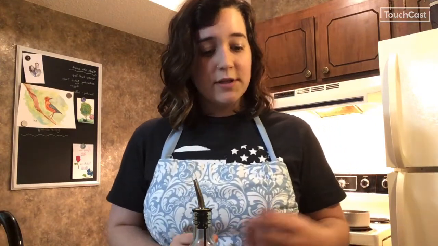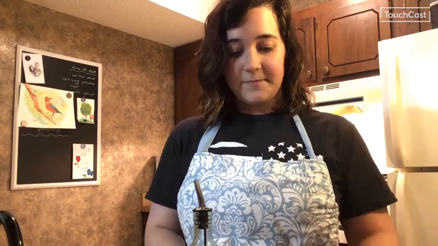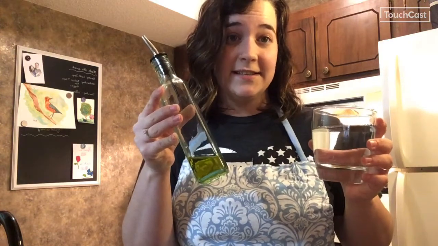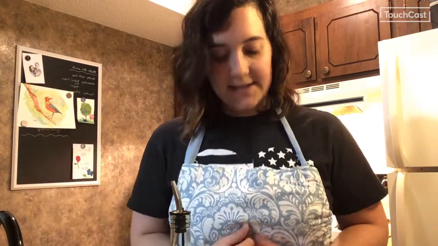So talk about some different characteristics. You could talk about the color. You could talk about the thickness of the liquids. Like the thickness of this olive oil is very different than the thickness of this water. You could also talk about the taste of the liquids. So just tell me some properties that are similar and different in these 3 liquids.